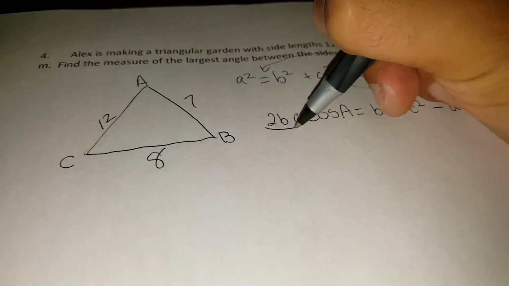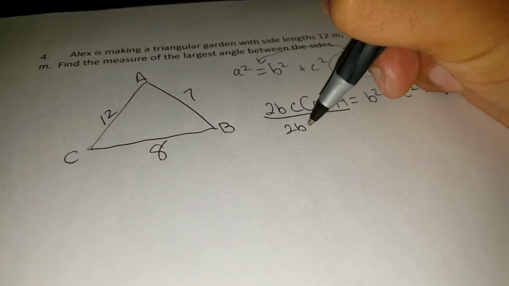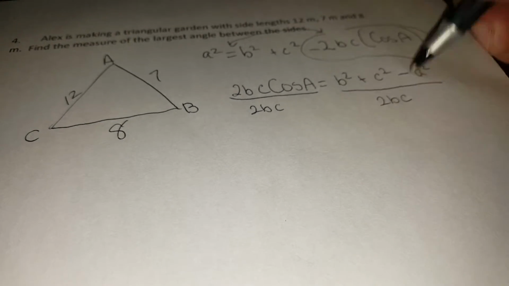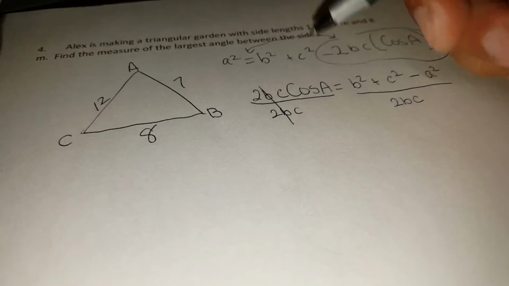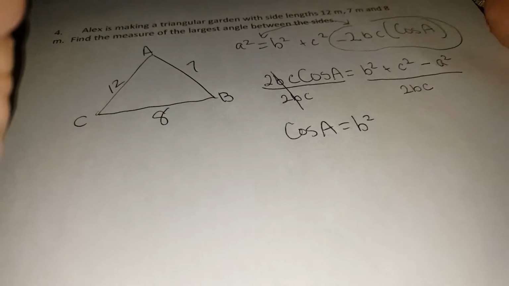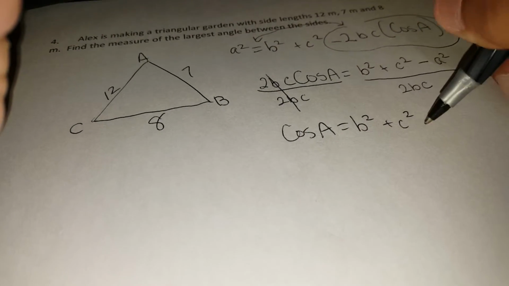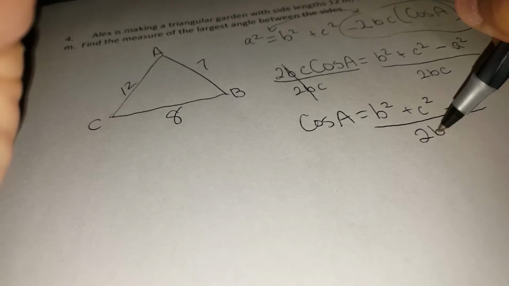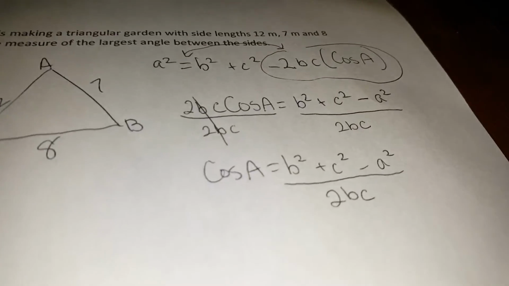Then you would divide by 2bc, so this is gone. Now we've got cosine of A equals b squared plus c squared minus a squared, all divided by 2bc. That would be the way you would rearrange.